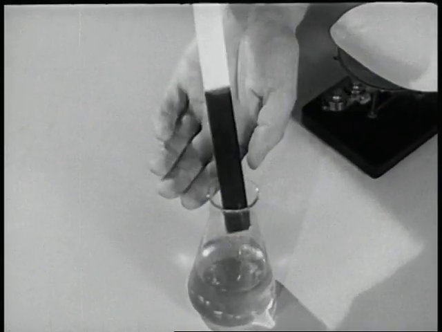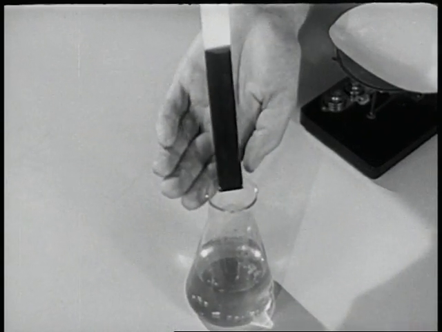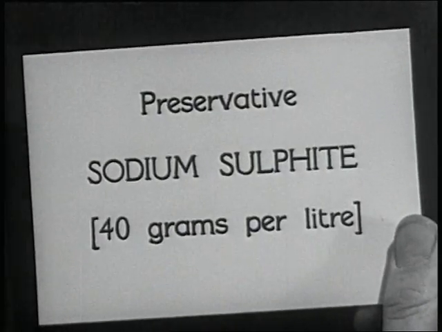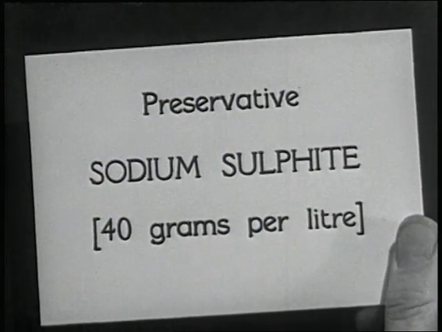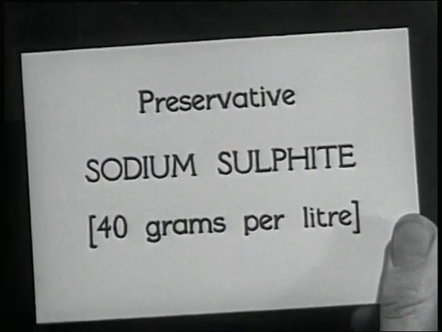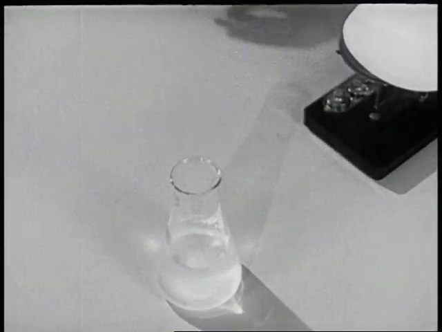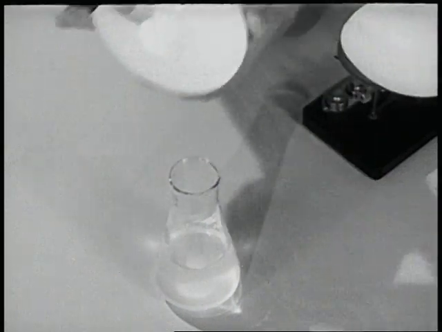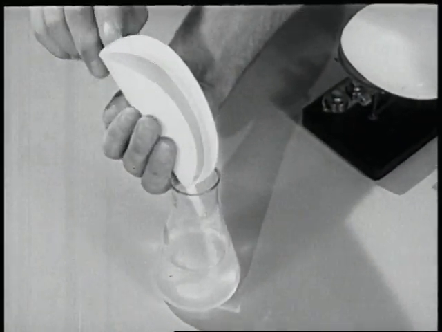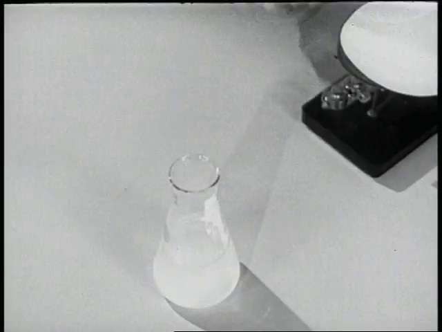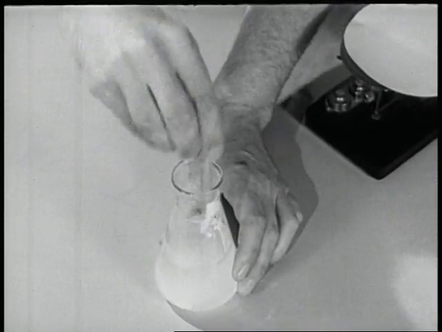But also observe that the solution becomes discolored. The discoloration is due to the oxidation of the hydroquinone, and a solution like this would lose strength very rapidly. To prevent this rapid oxidation and loss of developing power, sodium sulfite is included in the formula. To a solution of hydroquinone, we first add some sodium sulfite and then add the sodium carbonate.